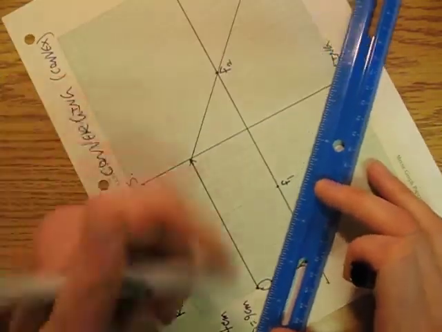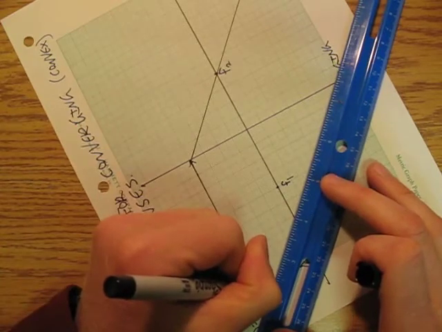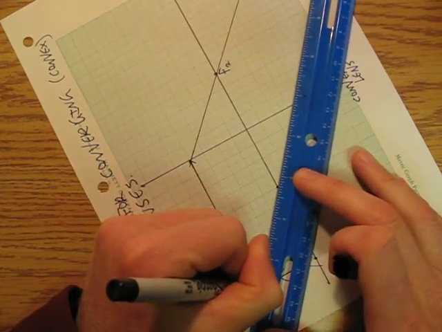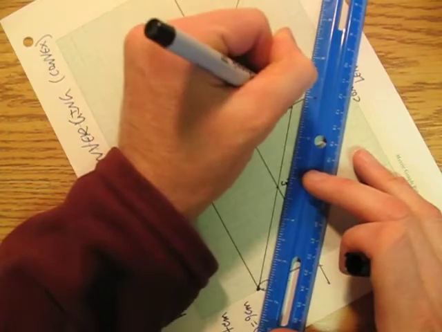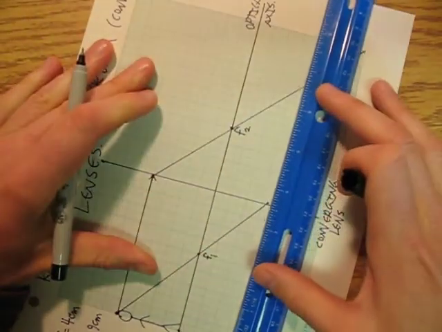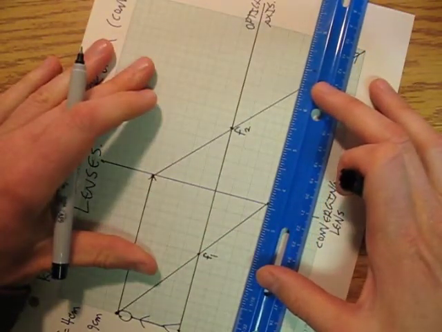And then we're going to have a ray of light that comes in through the focus and goes out parallel.